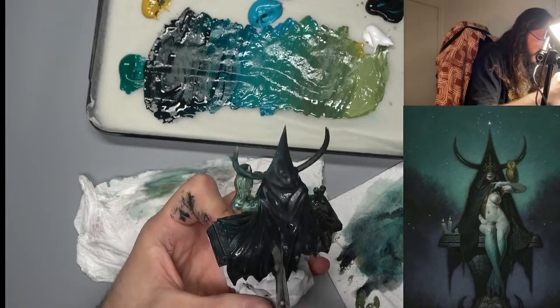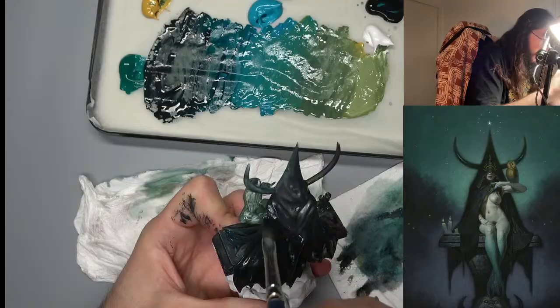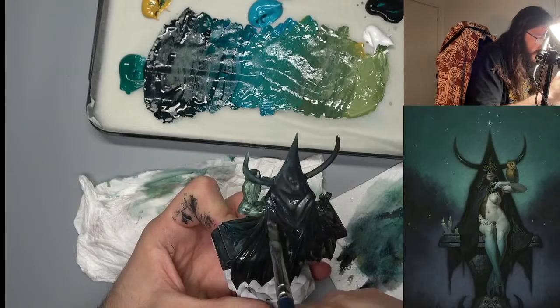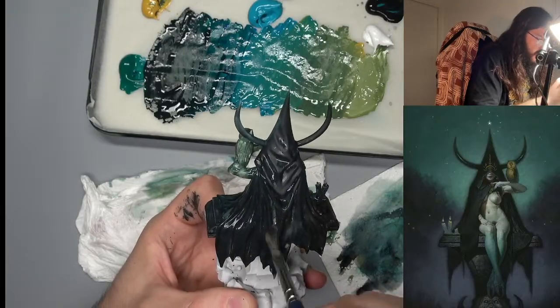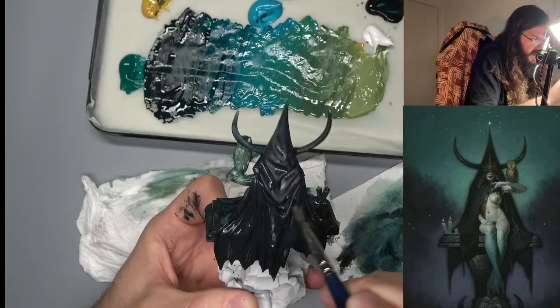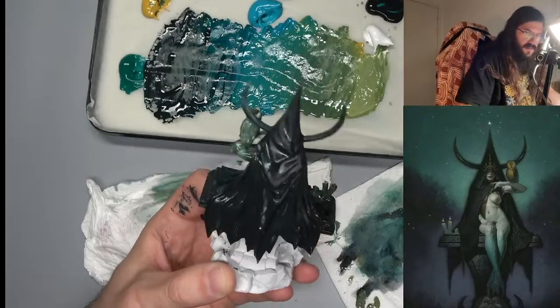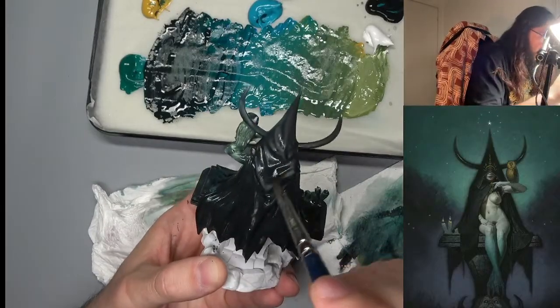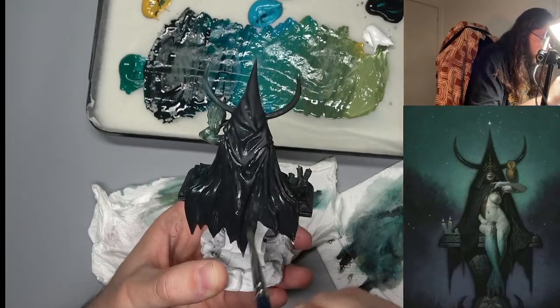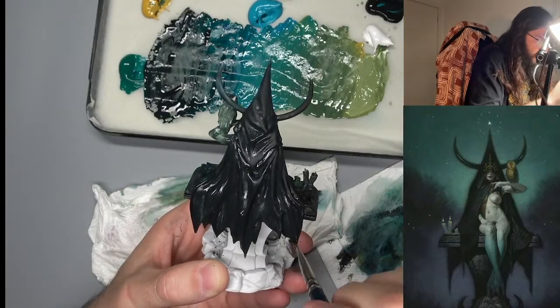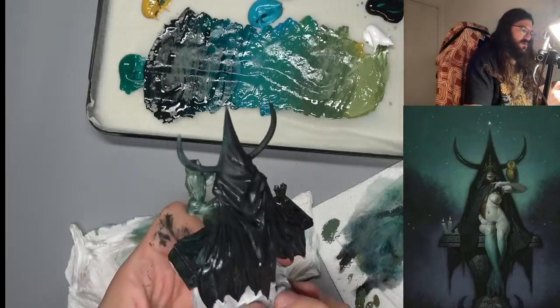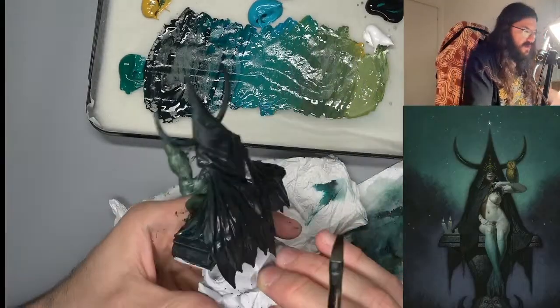Okay, on the back we still have to help the drying process. So again, those colors are drying very slowly. That will help you a lot if you usually struggle with blending or obtaining a blended surface. So this kind of stuff will help you a lot.